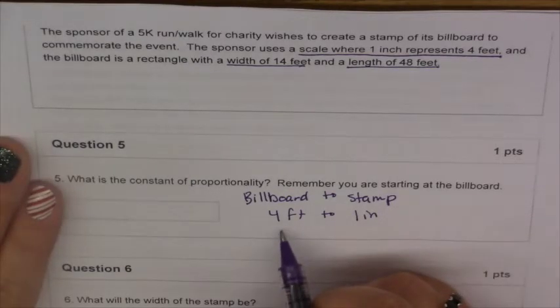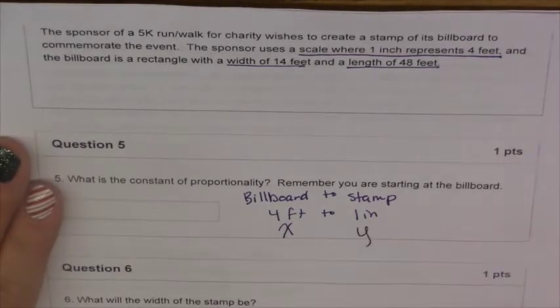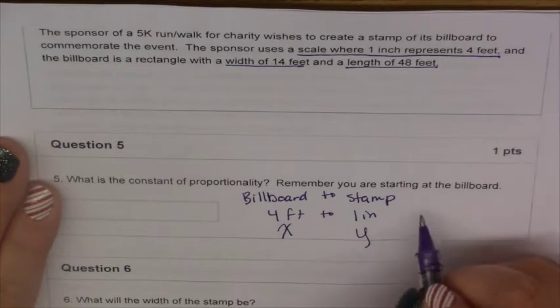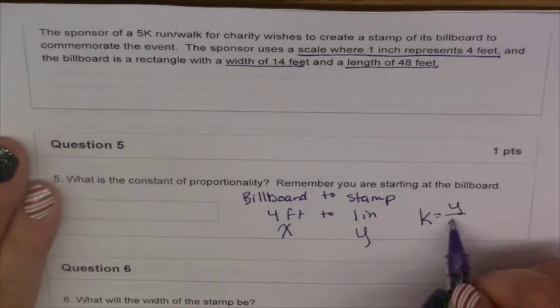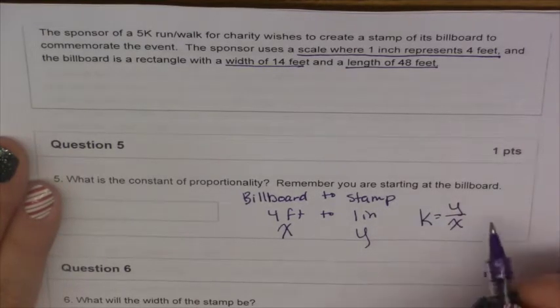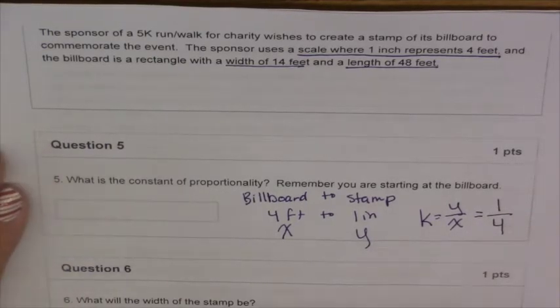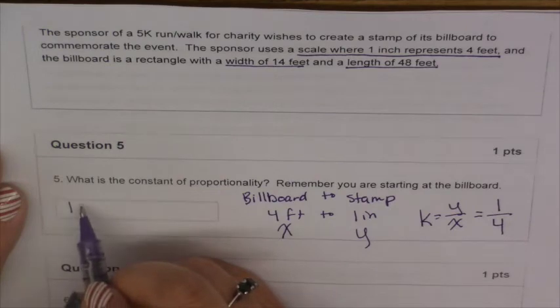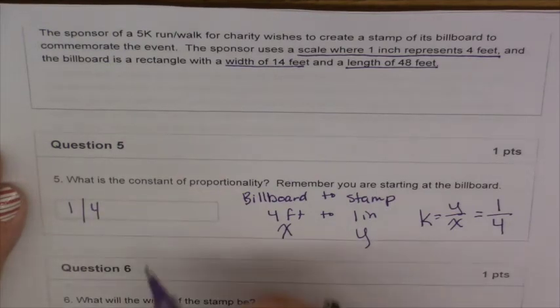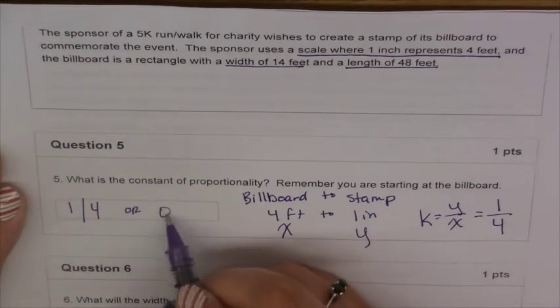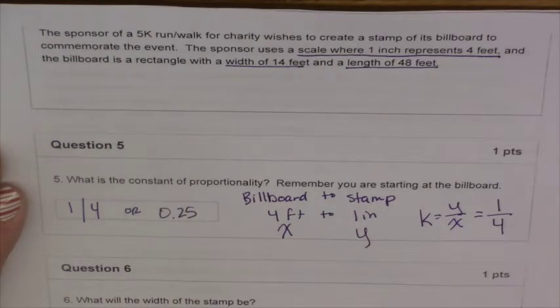So this would be my starting or my X, and my stamp would be my Y. To find my K value, we do Y divided by X, which would be 1 to 4. So 1/4, or 0.25.